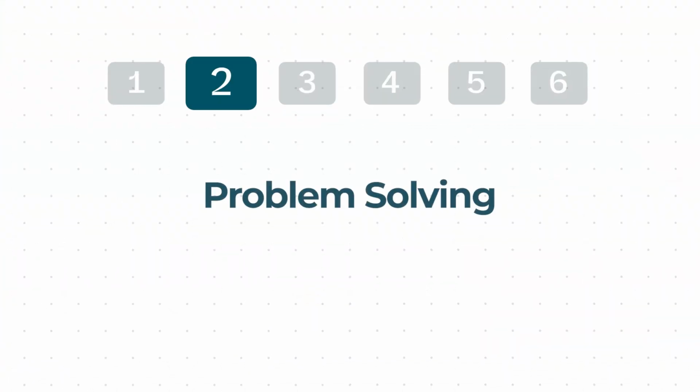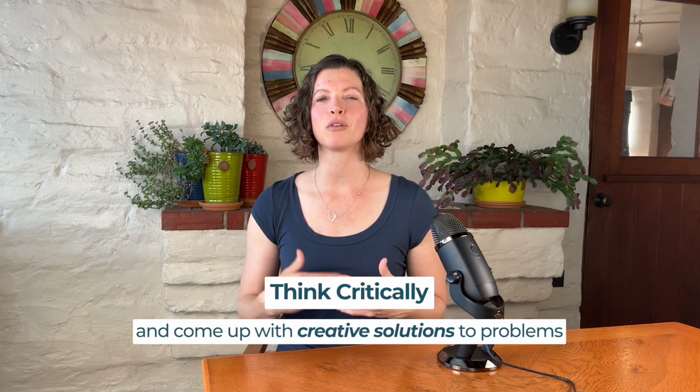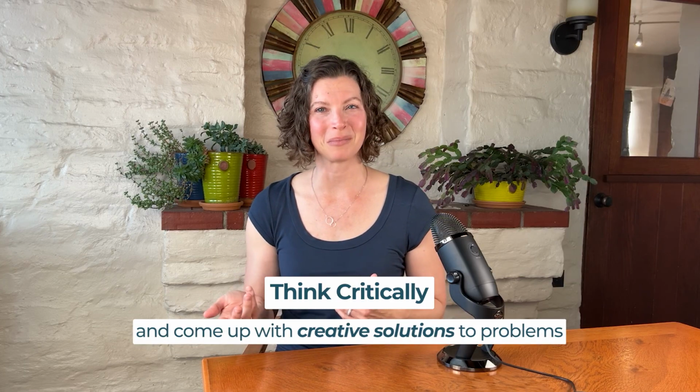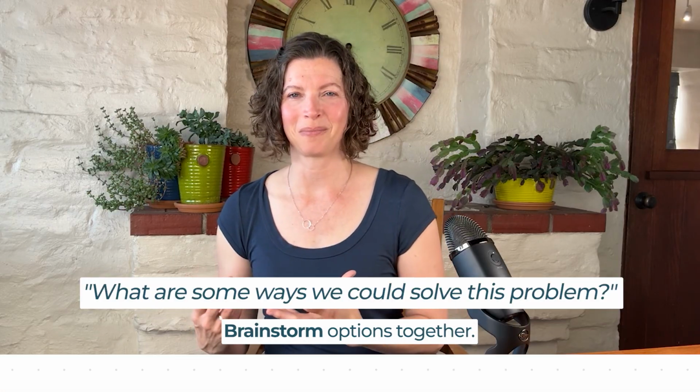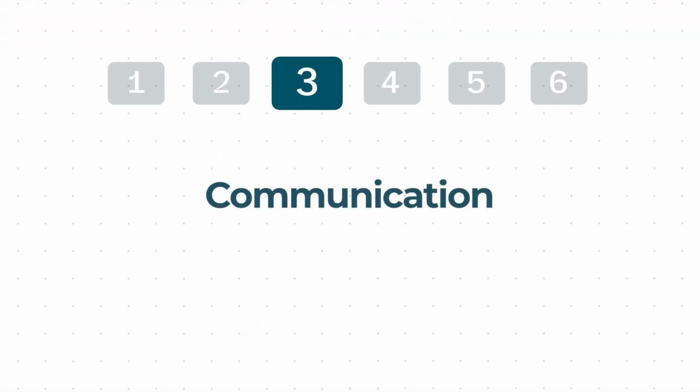Step number 2, problem solving. You can teach your children to think critically and come up with creative solutions to problems. So, for example, when your child's toy breaks, instead of just immediately rushing in and fixing it or offering to buy them a new one, you might ask, what are some ways we could solve this problem, and brainstorm options together. Step number 3, communication.